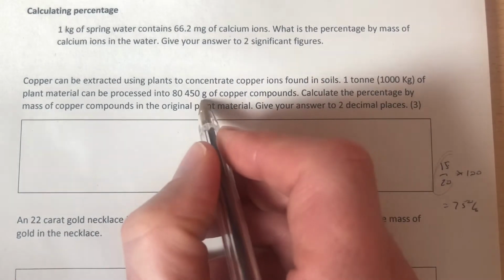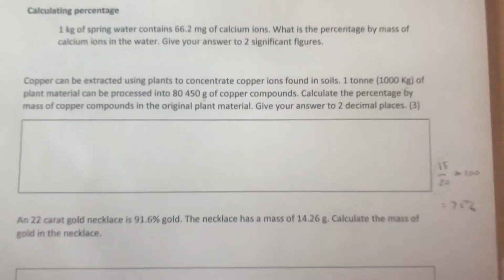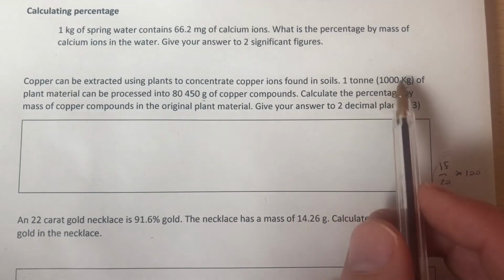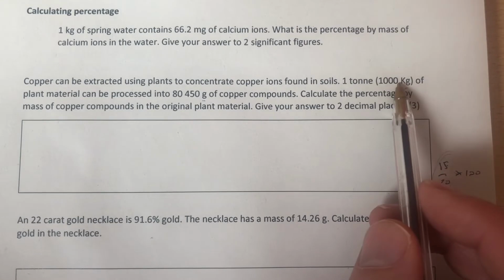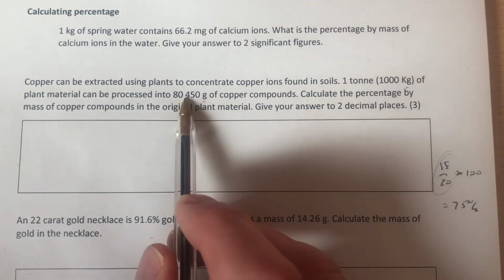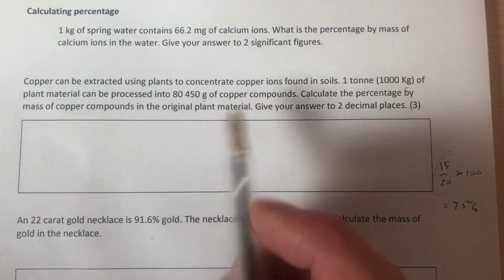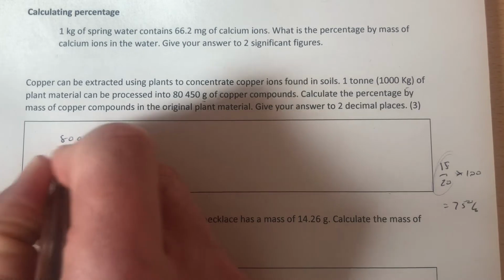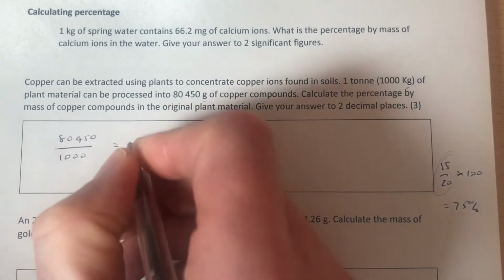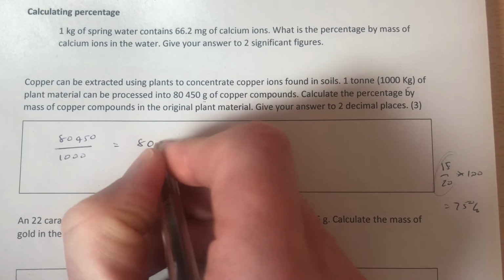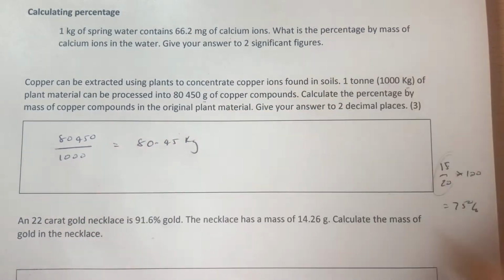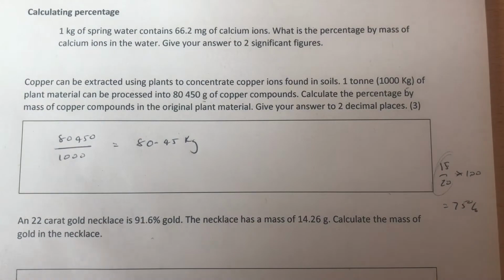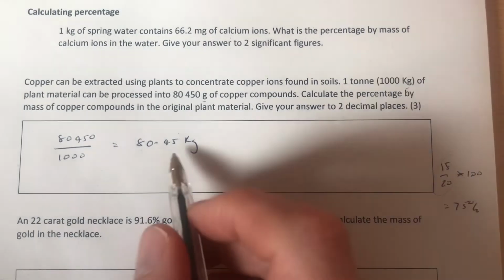Now there's an immediate issue here. We've got this in grams and this in kilograms. So you've got a choice. You can either multiply this by 1,000 because there's 1,000 grams in a kilogram, or we can divide this by 1,000 to turn grams into kilograms. So I'm going to choose this one, 80,450 divided by 1,000. That's immediately going to make it 80.45 kilograms. Often in physics calculations they mix their units, and you have to get them in the same unit because we can't divide incompatible units. So we've now got everything in kilograms.